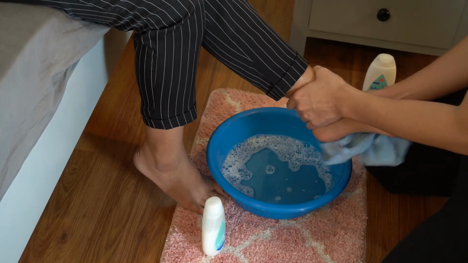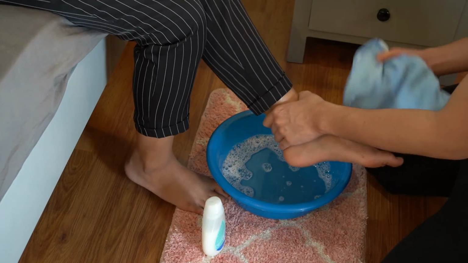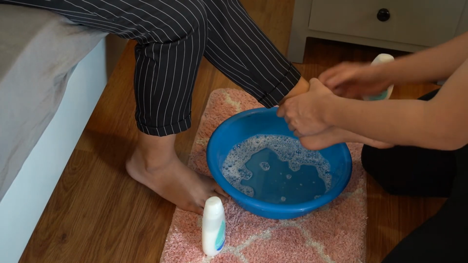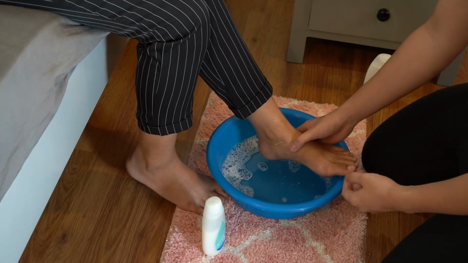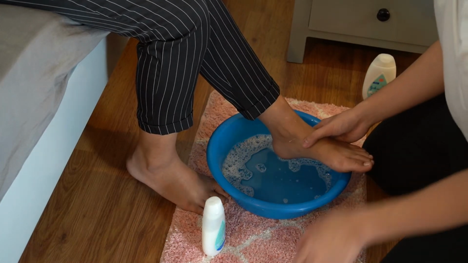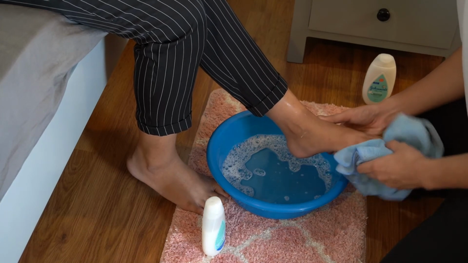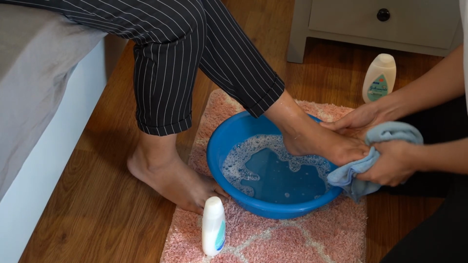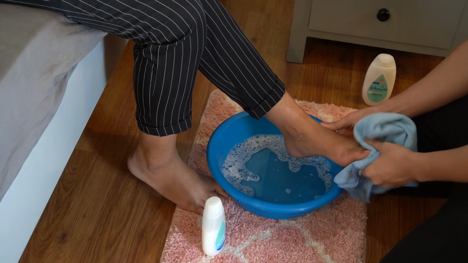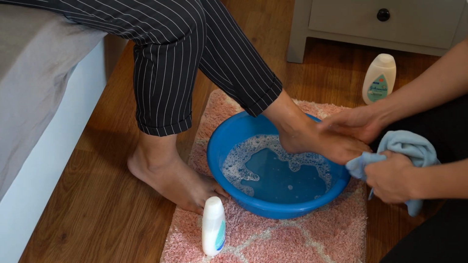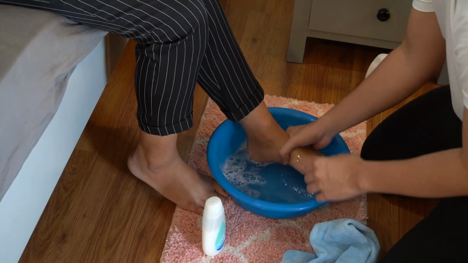If the nails are brittle or thick and require trimming, replace the water and allow the foot to soak for 10 to 20 minutes. Clean the nails as required with an orange stick. Then remove the foot from the basin and place it on the towel.